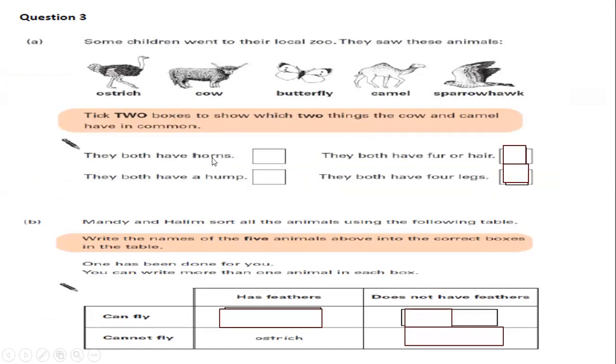Do they both have horns? No, the cow only. They both have a hump? No, the camel only. They both have fur or hair? Yes. And they both have 4 legs? Yes. Next is Mandy and Halim sort all the animals using the following table. Write the names of the 5 animals above into the correct boxes in the table. So we have the 5 animals here.